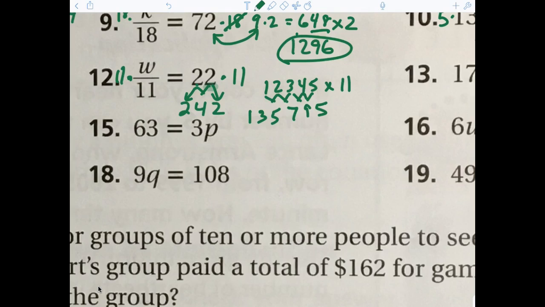So people would think you're strange if you can do 12,345 times 11 and you just tell them, well, it's 135,795. That's faster than a calculator. Exactly. So again, those are little things that make you smarter, so you don't have to do as much. That's a very, very good lesson.